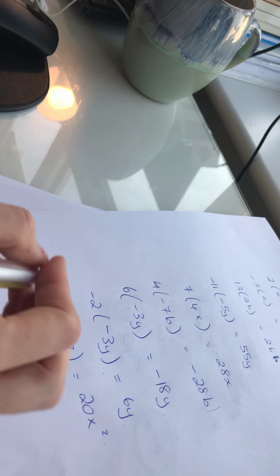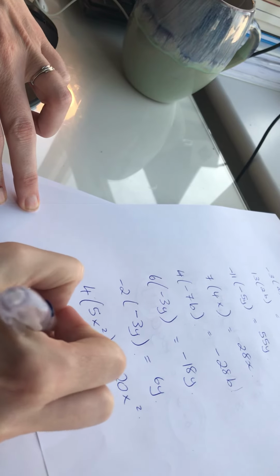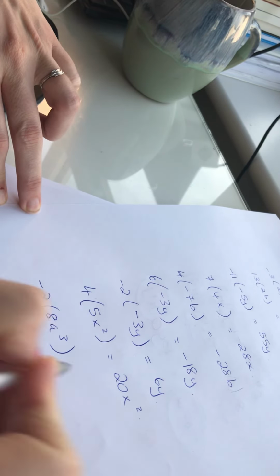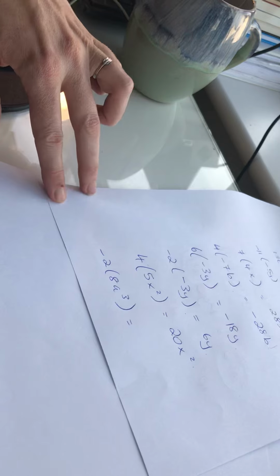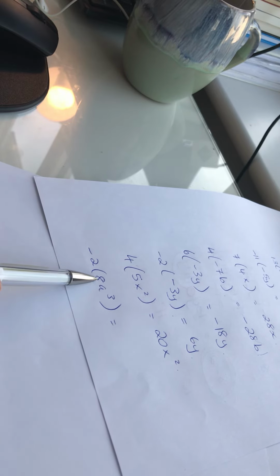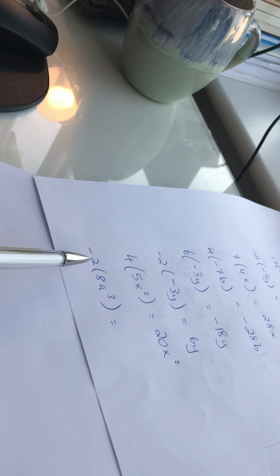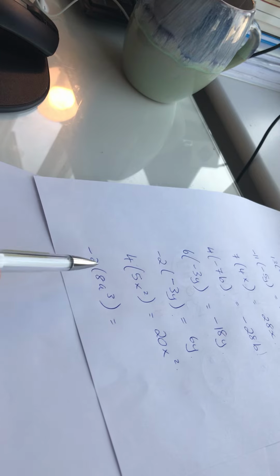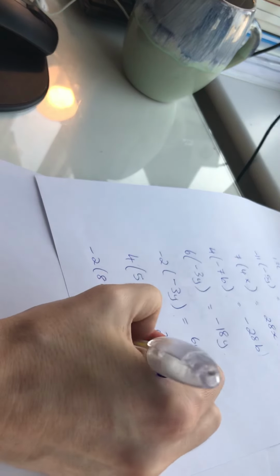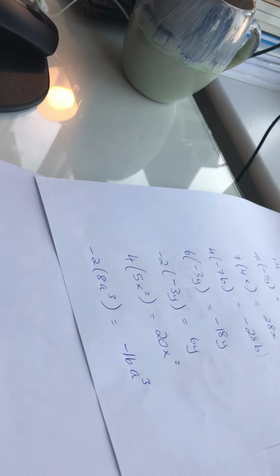And then next one we have a minus 2 times 8a cubed. Well, if I had 2 times 8, I'd have 16. And again, remember what this says. It says a cubed times an 8. And then we want to multiply that by a minus 2. Well, I had 8 of them. I want to multiply by 2, I'd have 16. If I want to multiply by minus 2, I'd have minus 16 of those things, a cubeds. Minus 16 a cubed.